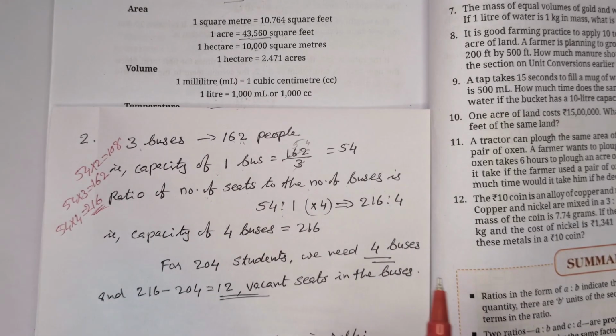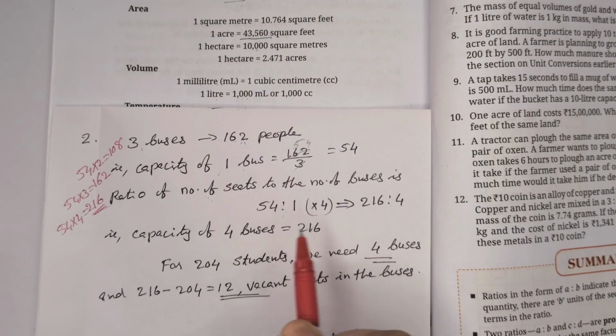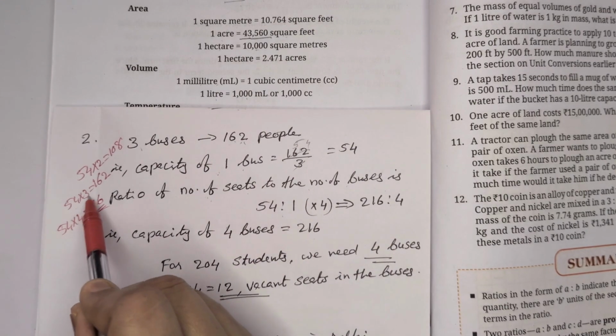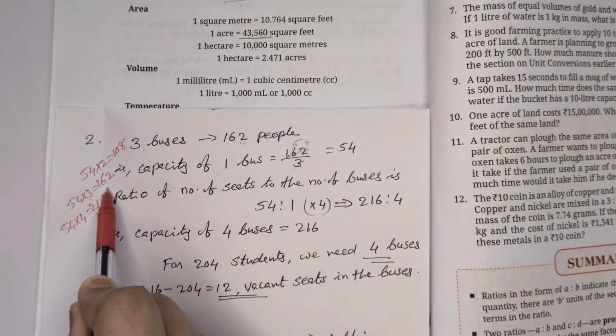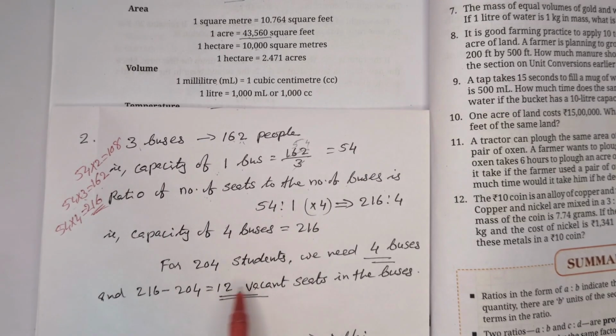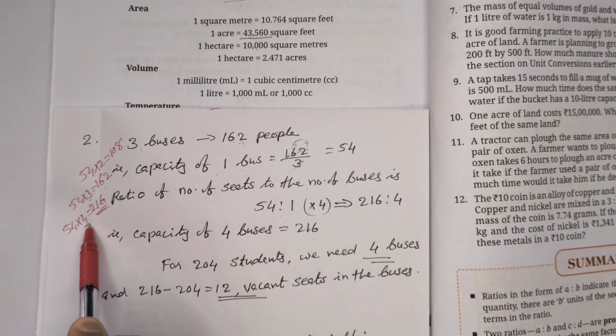This is coming near to 204. If we arrange 3 buses, they can carry only 162 people, but 204 students are there. So we have to arrange 4 buses.